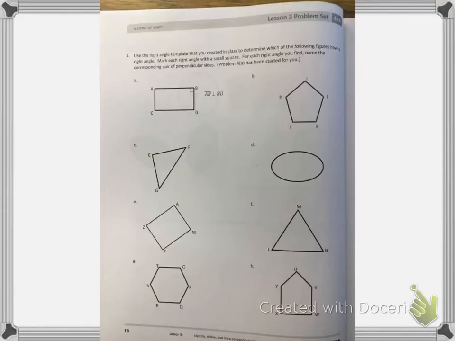Good morning, everybody. We're going to be talking about perpendicular lines in lesson 3, and we are focusing on page 18. When we are talking about perpendicular lines, we are talking about two intersecting lines or line segments. Let me demonstrate rather quickly.